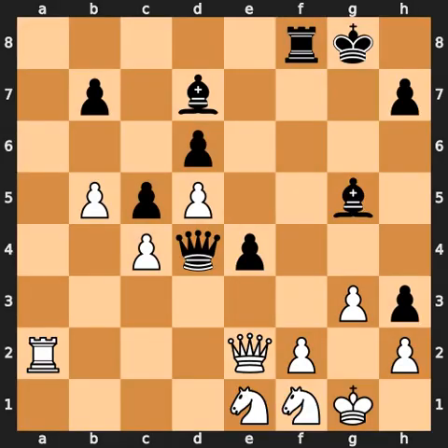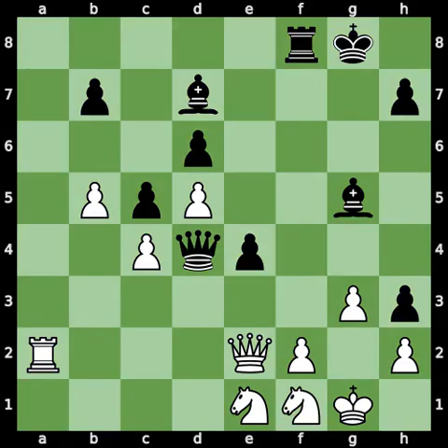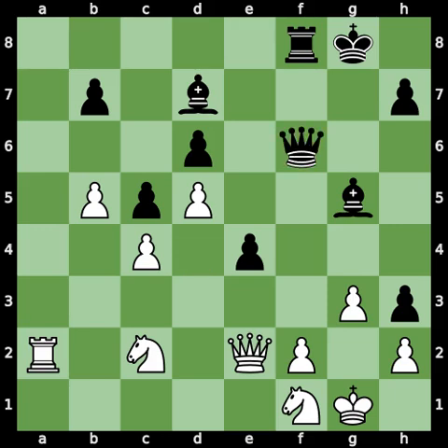Bishop d7. Knight e3. The evaluation became -3.1. This move was a mistake. The best move was knight c2. For example, knight c2. Queen f6. Queen e1. With an advantage for black.